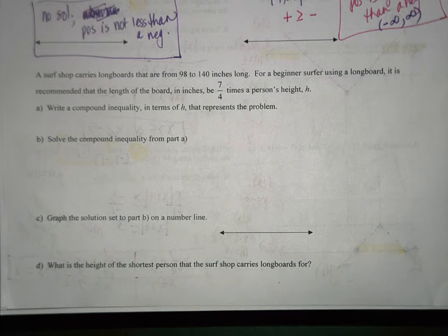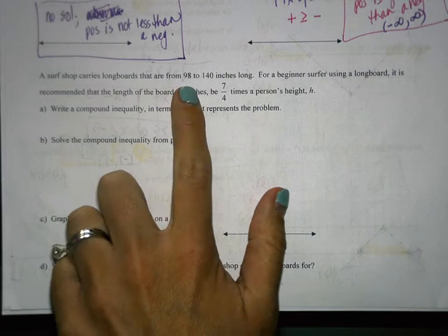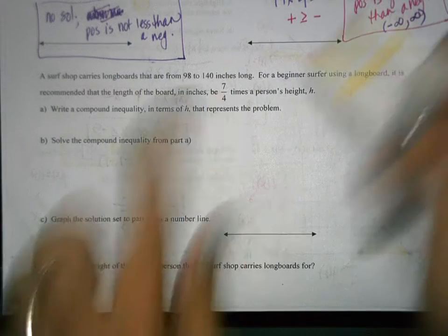Math 3, Unit 2, Section 3. Here I'm going to go through the last word problem we have from our notes. I want to make sure you understand this because you will have it on your homework as well as on your test. So, a surf shop carries longboards that are from 98 to 140 inches long.